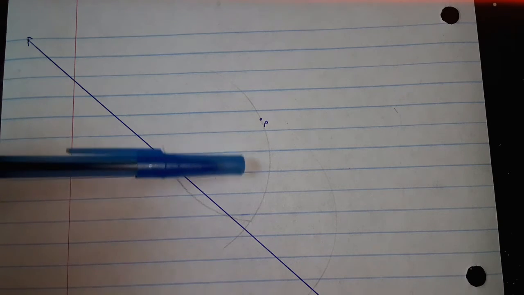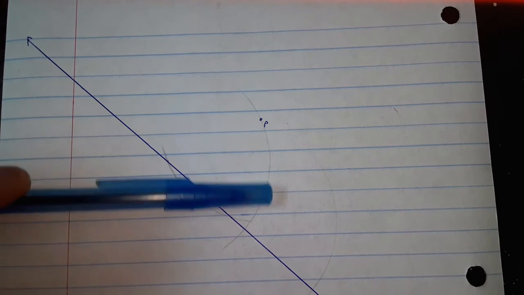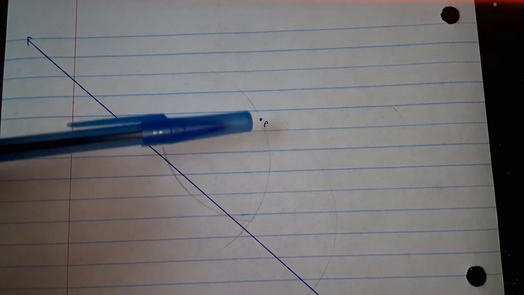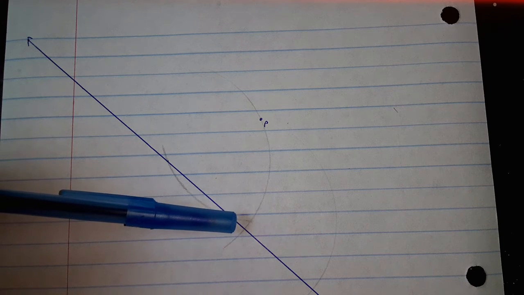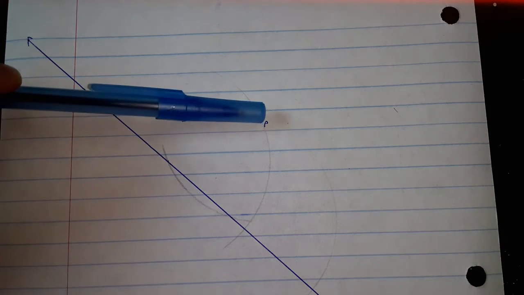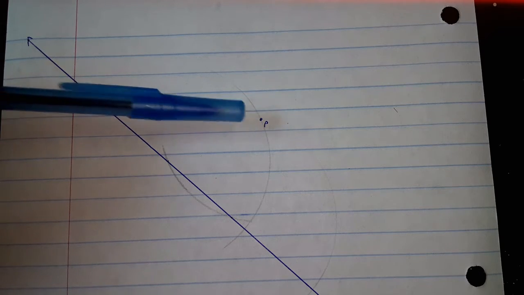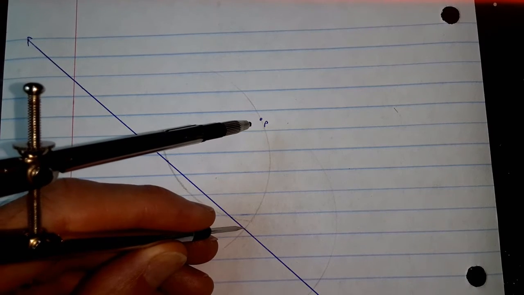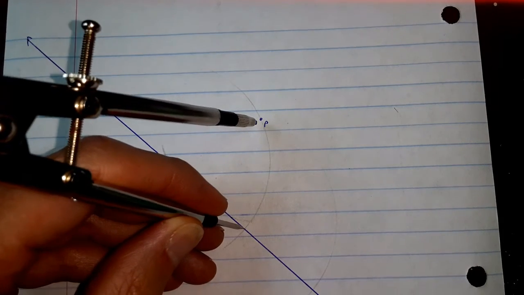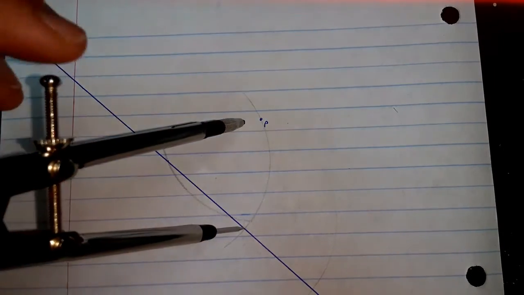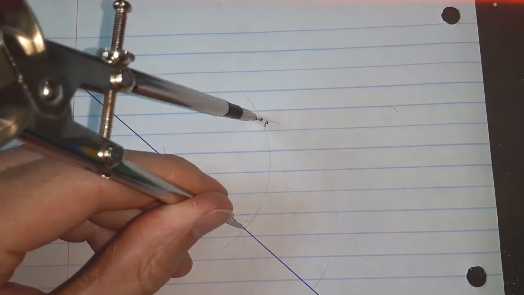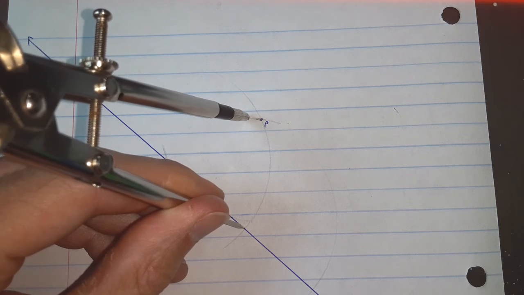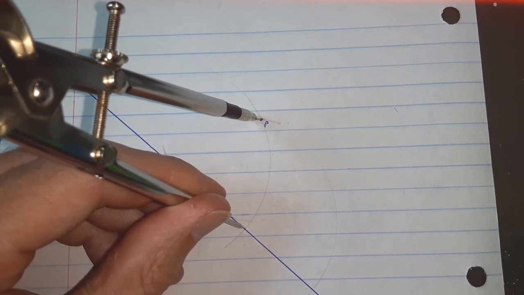Next, I'm going to look at this new intersection that is the arc that contains the original point and intersects the line down here. I'm putting the point of my compass here and then opening my compass so that the writing part of it is on the point. So now you can see as I mark this, I am going directly through that point.